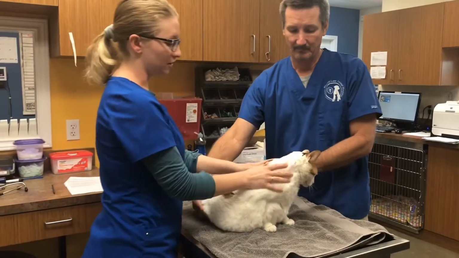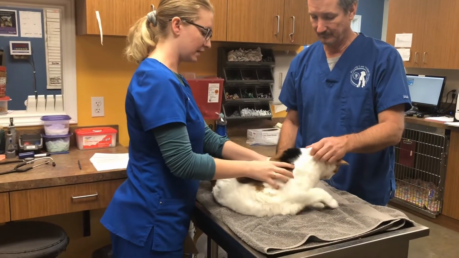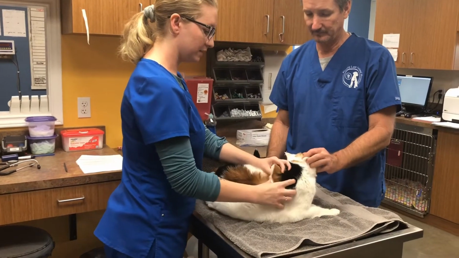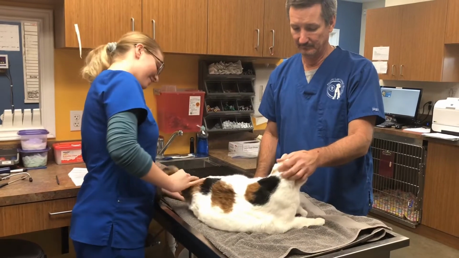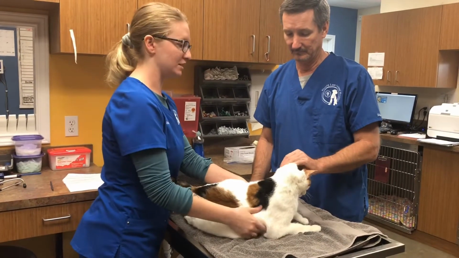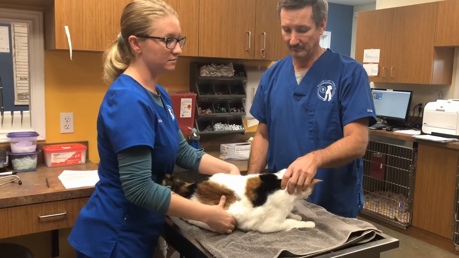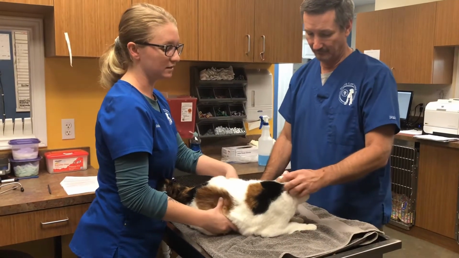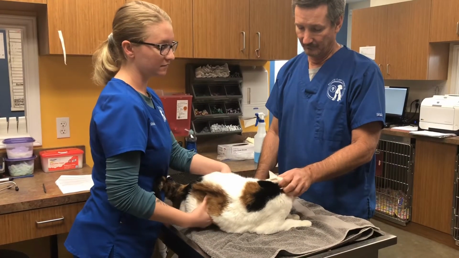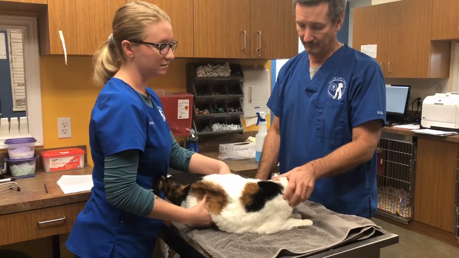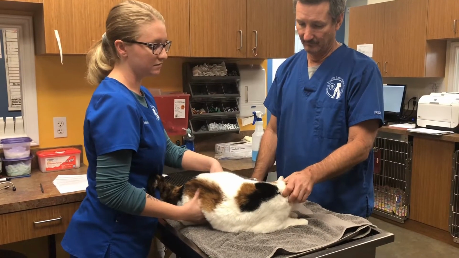Next, I'll evaluate her coat quality and her skin. She just has mild dander, but that's because she obviously cannot groom herself very well. We'll do a quick palpation. Obviously she has a lot of fat deposits still, but she's still working on her weight loss. There's a moderately full bladder. Everything feels like it's sitting where it should be.